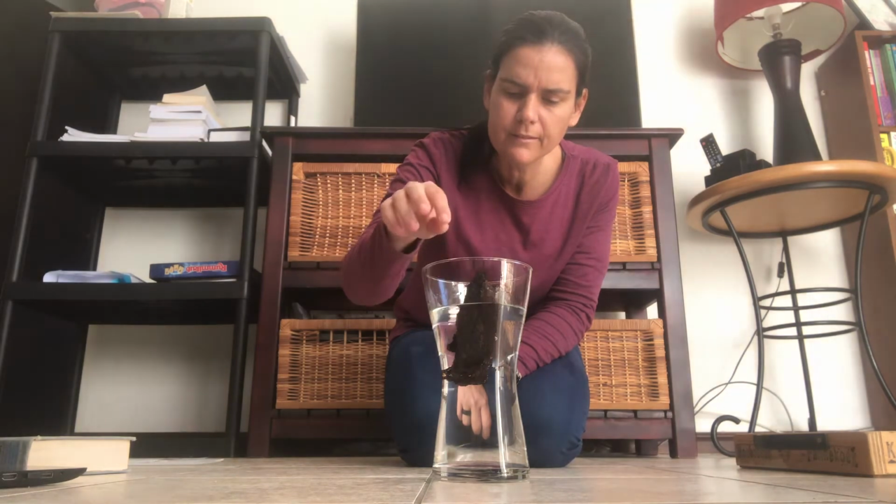Okay, let's see. Oh, it floats. Very interesting. Now, what do you think will happen if I put this teeny tiny marble into the water? You think it will float as well? Okay, well, let's see. Oh dear, it sank to the bottom.